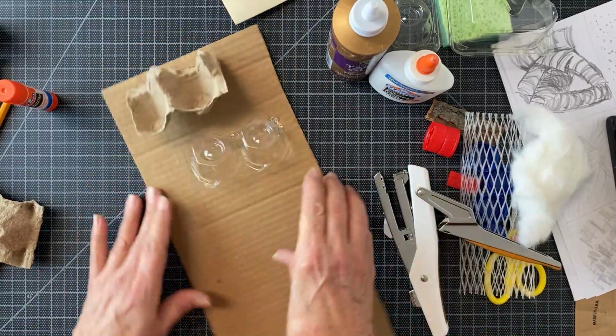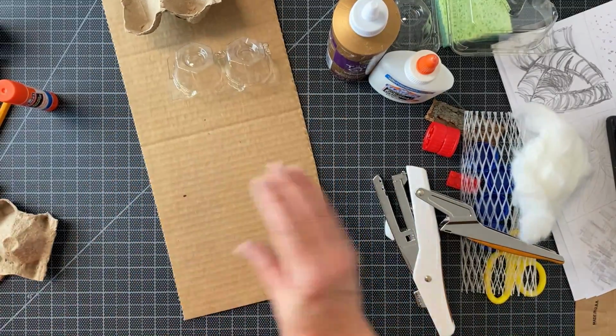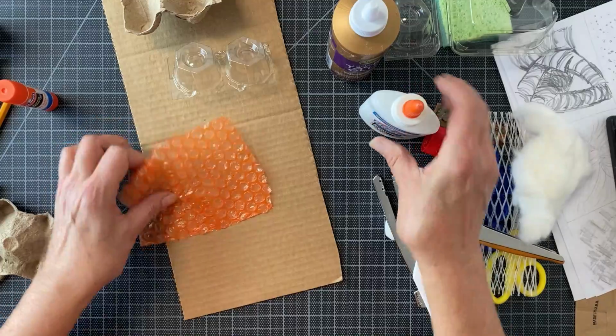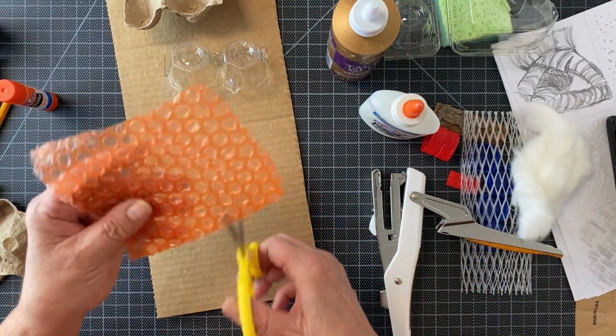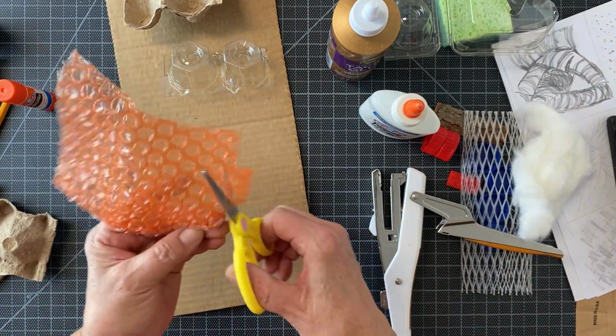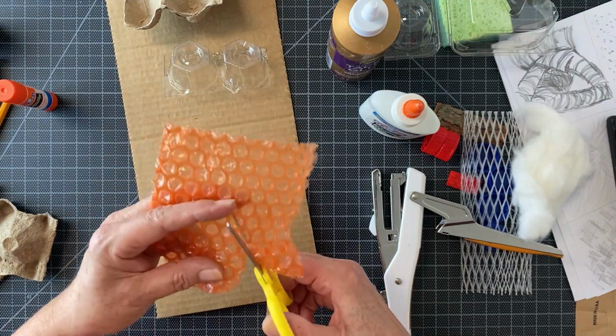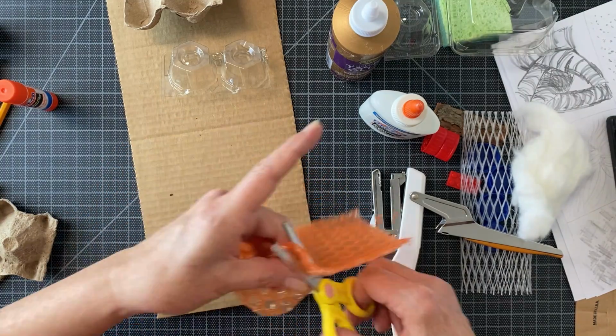Boom, done. Now, let's see if I can use some glue on some stuff. This is too big, don't you think? It would take up the whole thing. So let's cut it in a circle because they're all circles, and it would look really cool on our texture board.